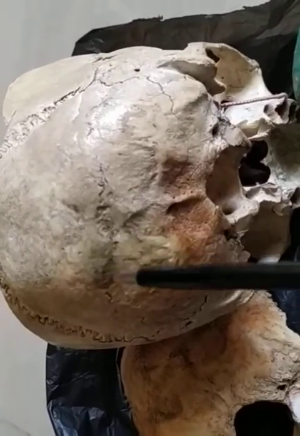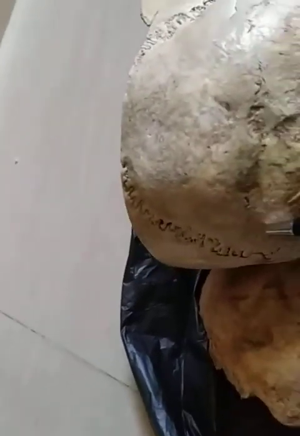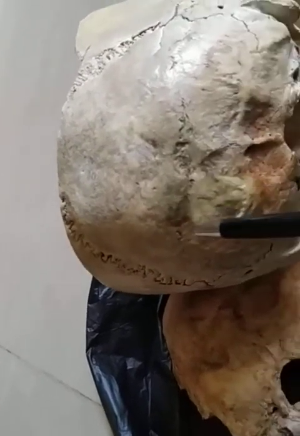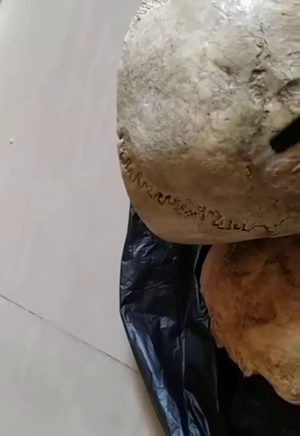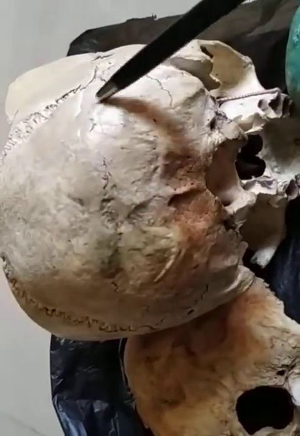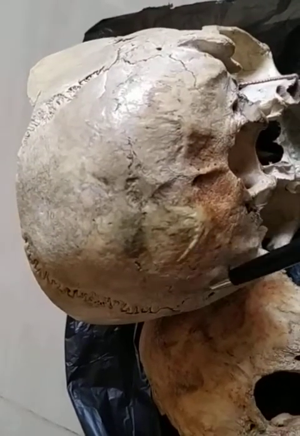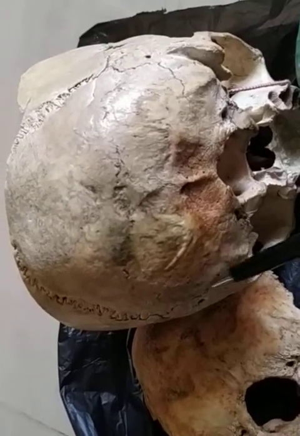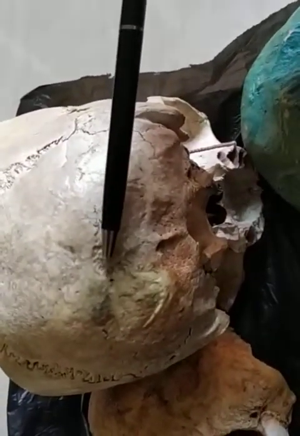Then this superior nuchal line is giving insertion to the sternocleidomastoid muscle laterally, and medially it is giving origin to the trapezius. Outside of these muscles, it is giving attachment to a fascia called the investing layer of deep cervical fascia. Beneath the sternocleidomastoid muscle, it is giving attachment to splenius capitis muscle. So this is about the superior nuchal line.